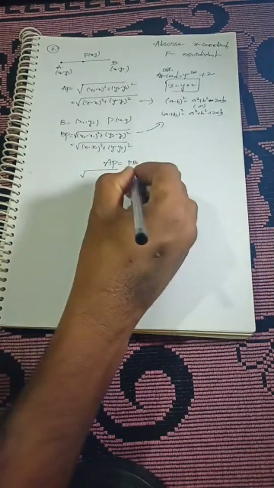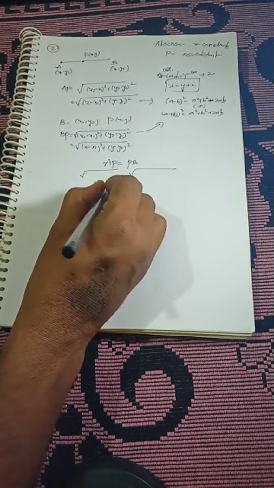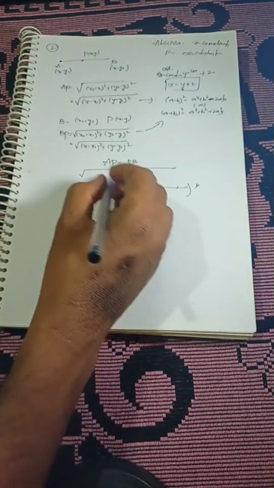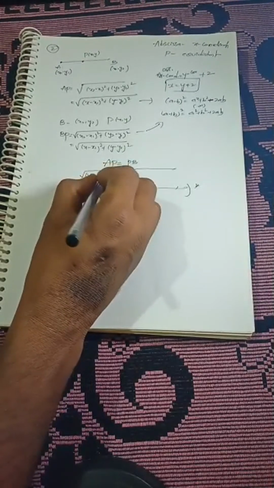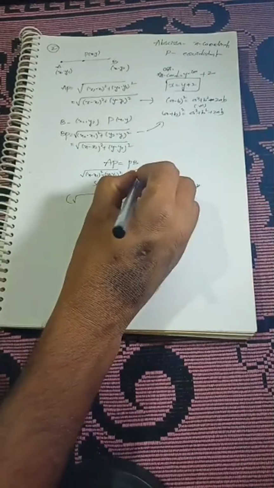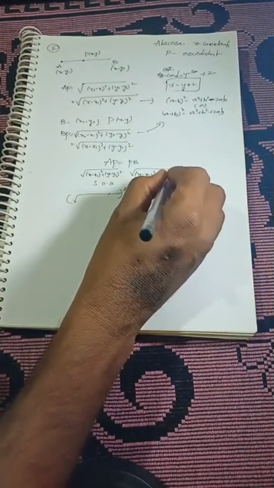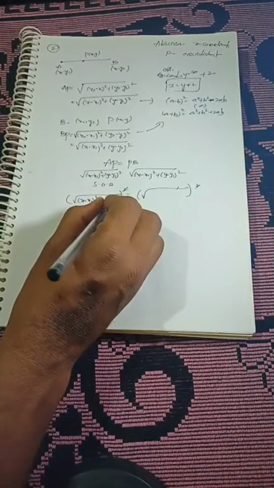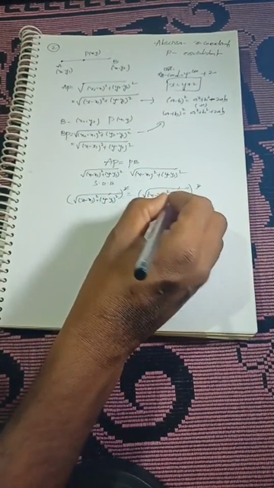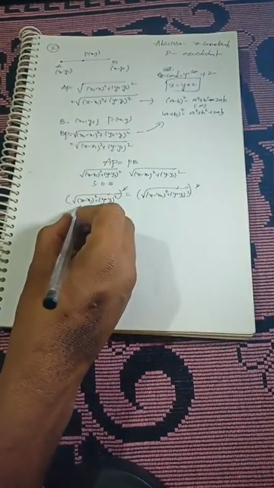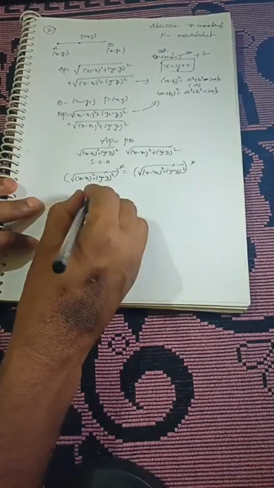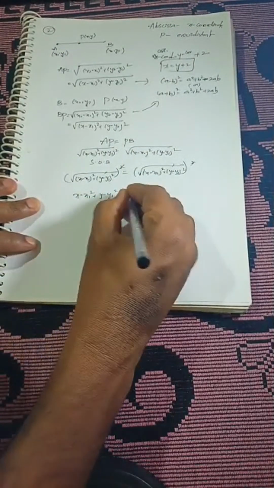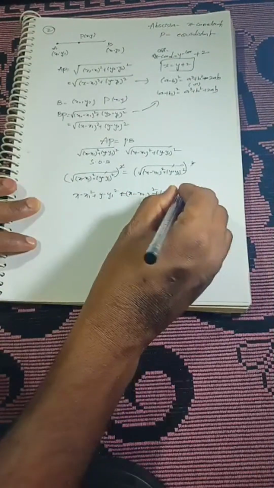After finding, AP is equal to, we are writing the root of both the values. Again we are doing squaring on both sides. Square root of a whole square is equal to the square root of another value, it will get cancelled. That means (x minus x1) whole square plus (y minus y1) whole square is equal to (x minus x2) whole square plus (y minus y2) whole square.